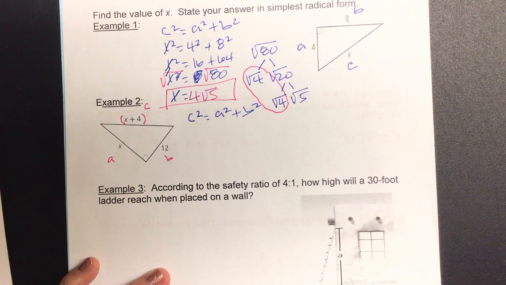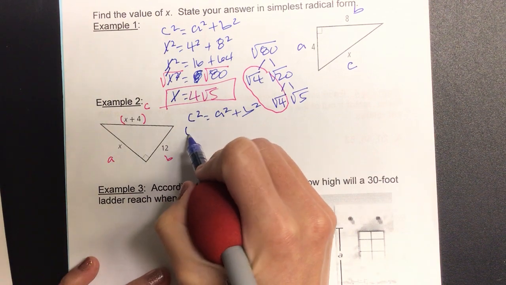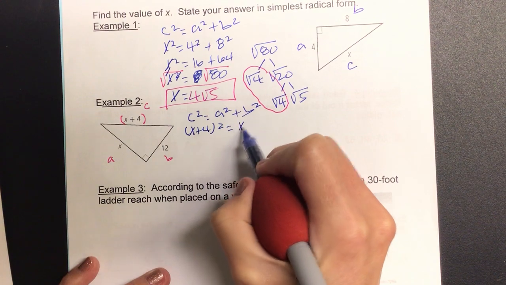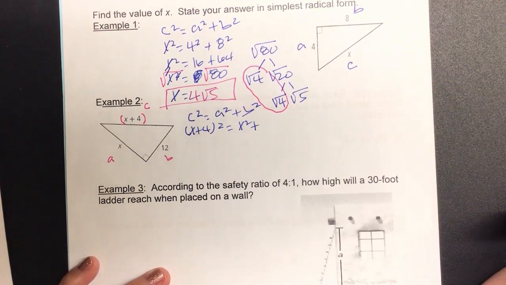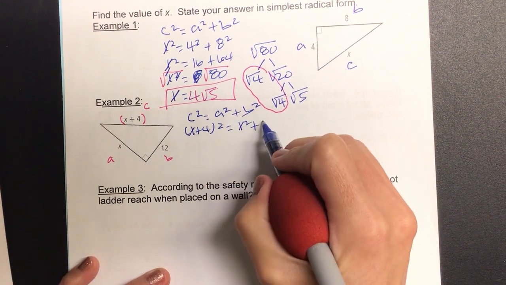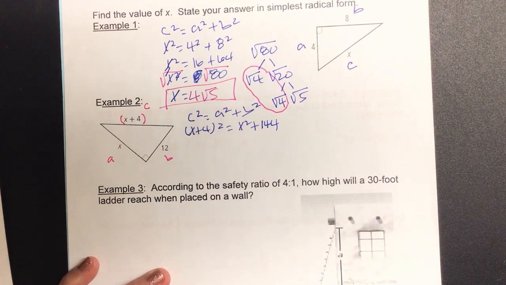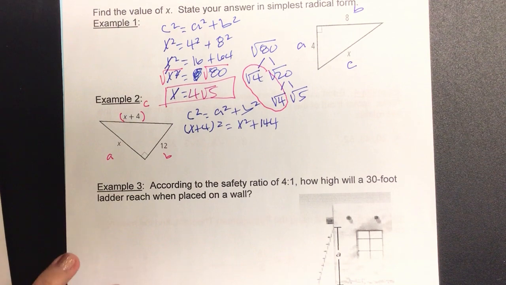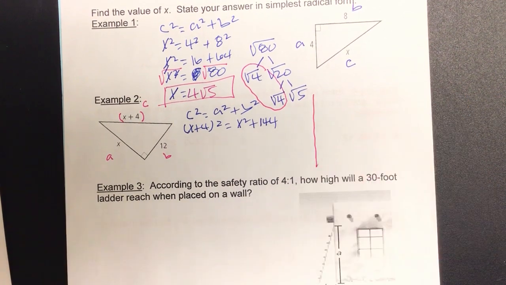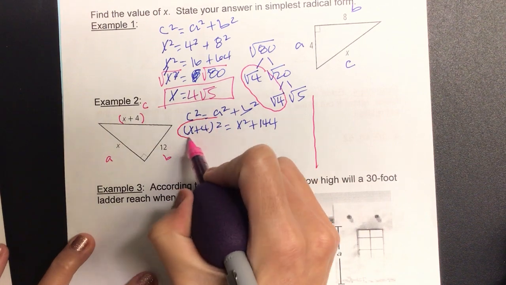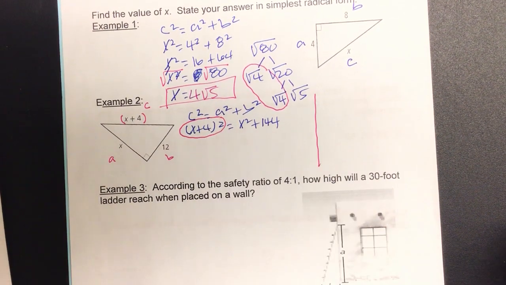My C has x plus 4 all squared. And my A is x squared, B is 12 squared. Are y'all okay if I just write out 144 right now? Yeah. Okay? So then, let's go back to Algebra 1. When I'm looking at this piece right here, can y'all actually FOIL in one go?